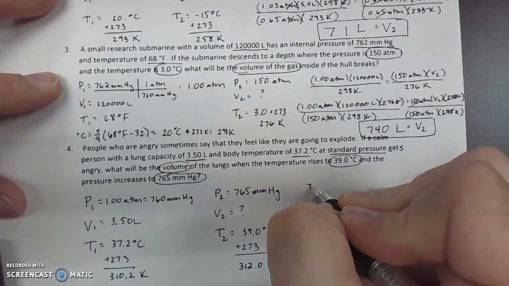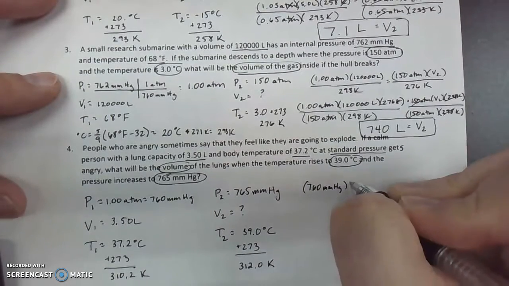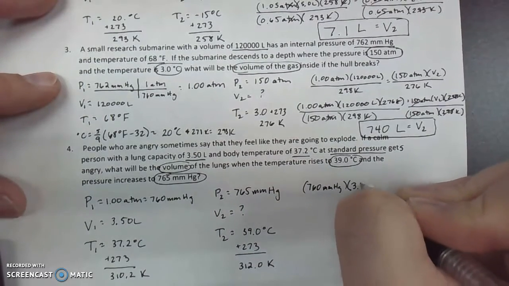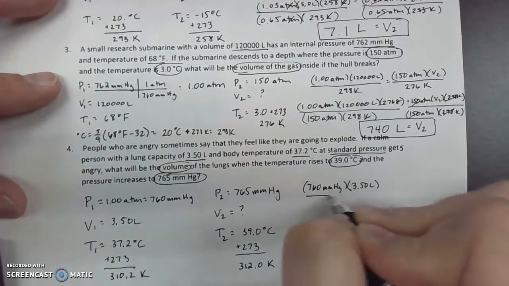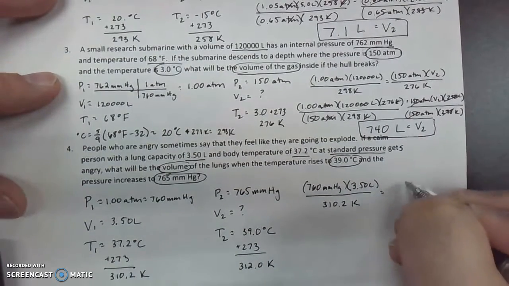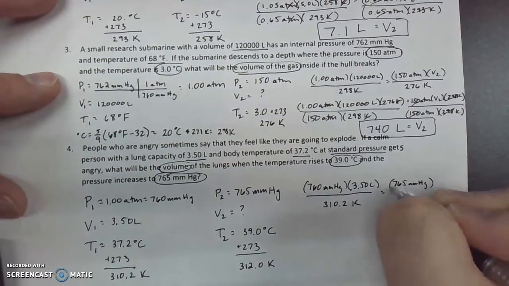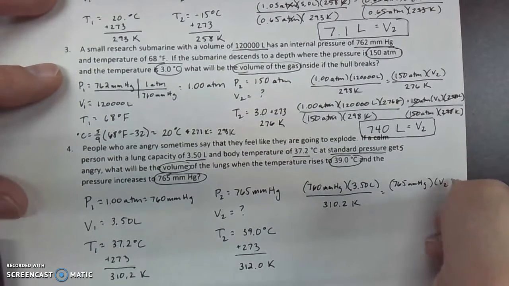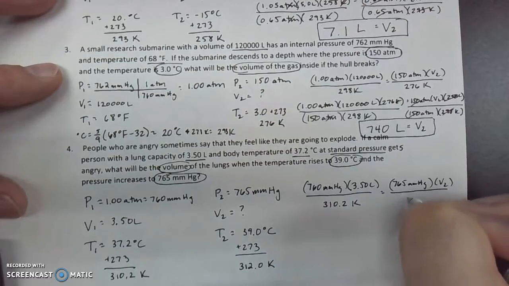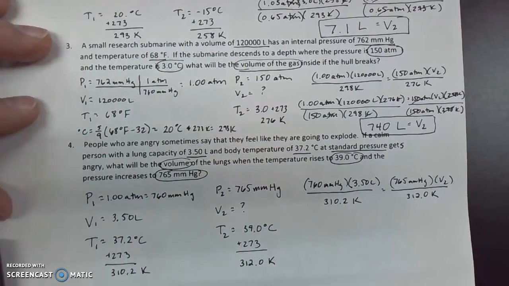So pressure 1 times volume 1 all over temperature 1 is equal to P2 times V2, which is our unknown, all over 312.0 Kelvin.